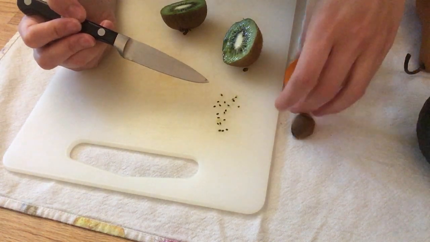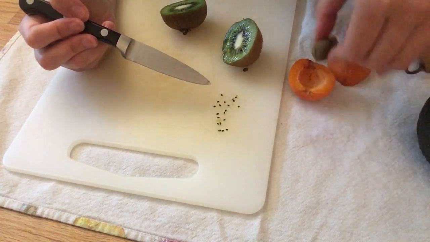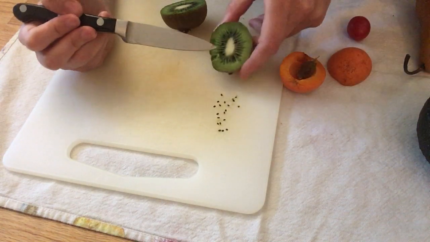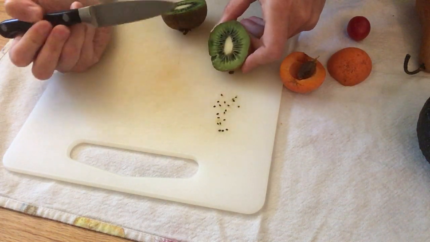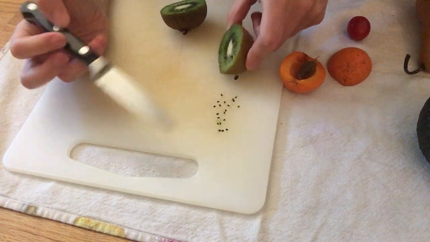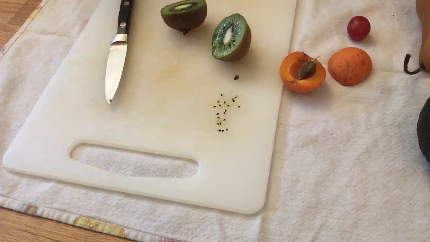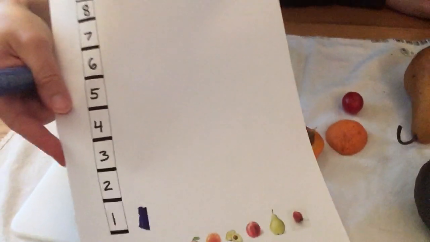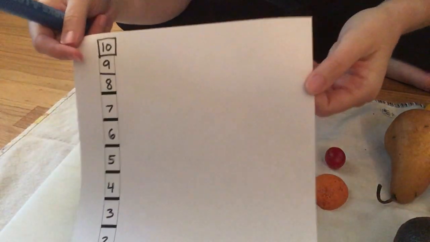The apricot could only fit one seed inside, and it took up most of the room. This kiwi, I bet there's hundreds of seeds in here. Look how tiny they are. Our graph only goes up to 10. You see this number 10?